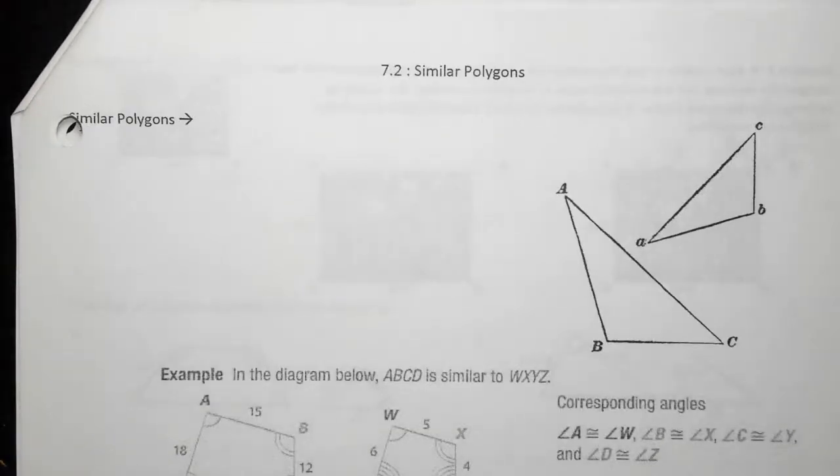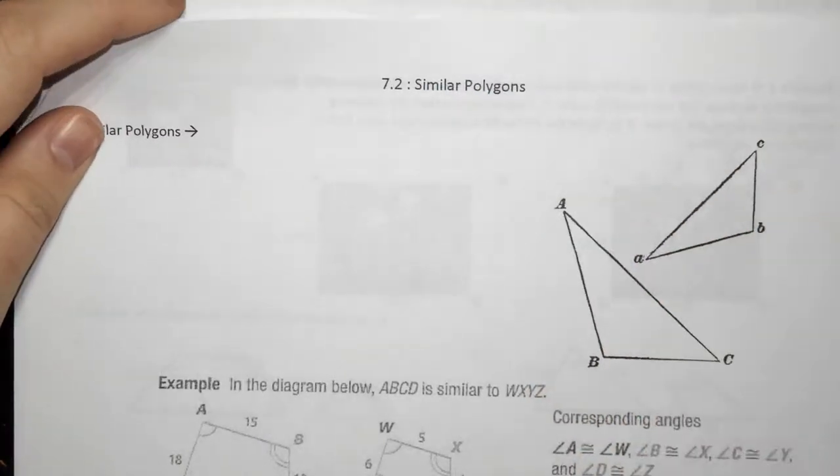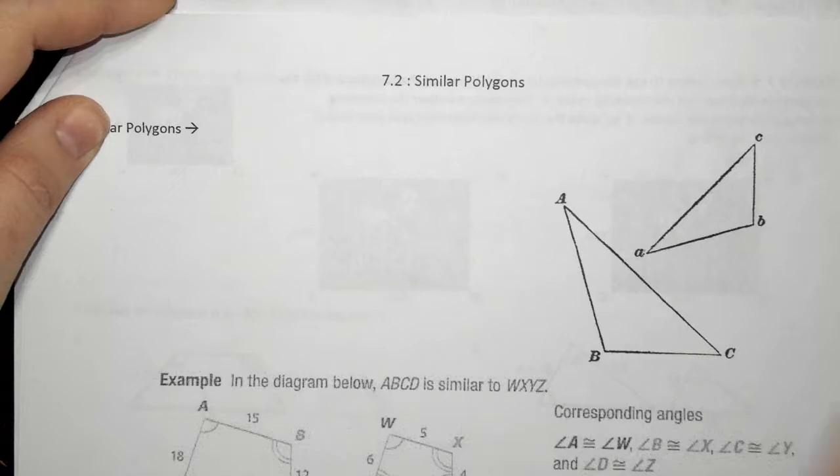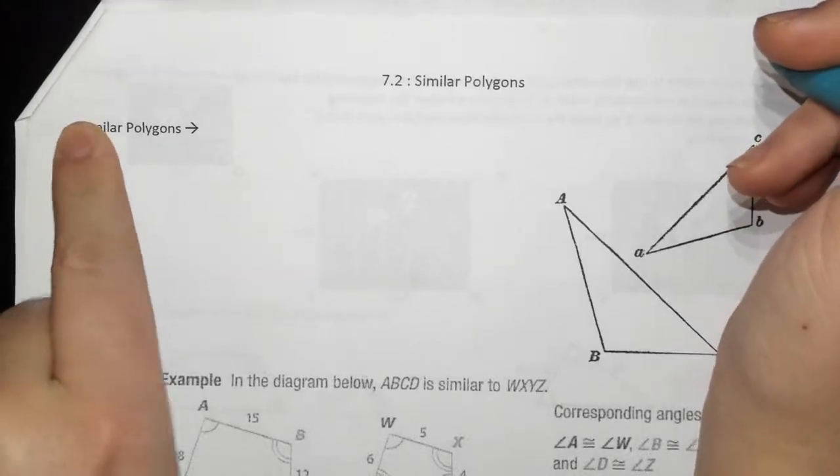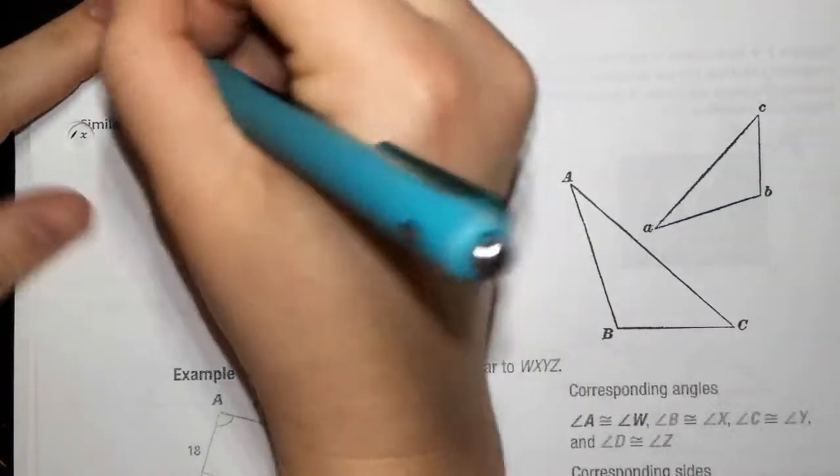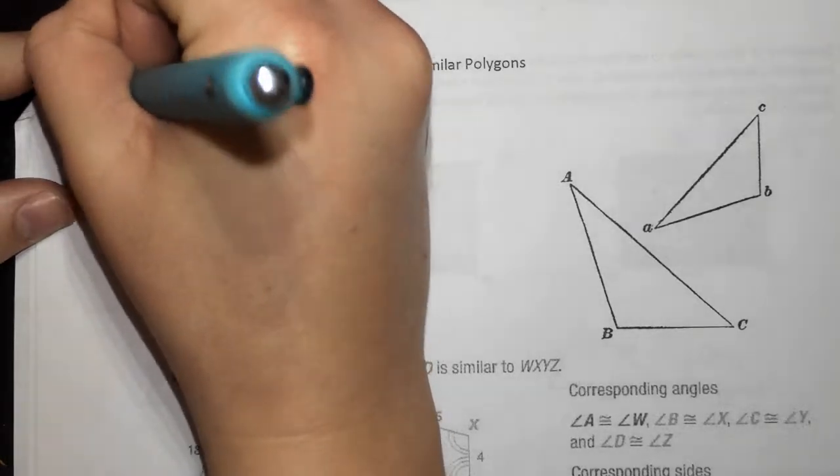Okay, guys, this is 7-2. Okay, so we're talking about similar polygons. Don't get similar confused with congruent. If I accidentally hole punched your similar, that is supposed to be the word similar.